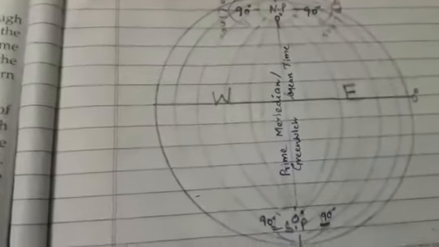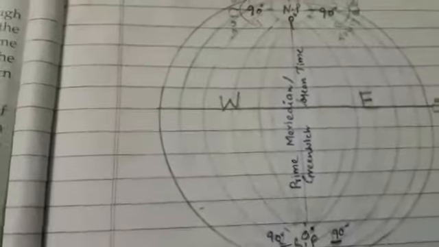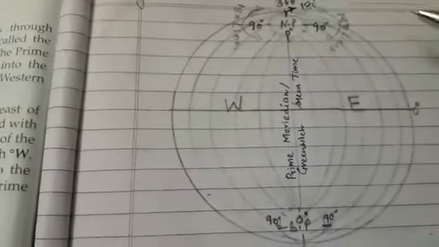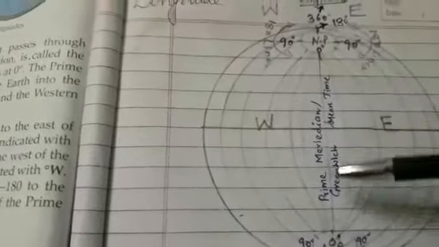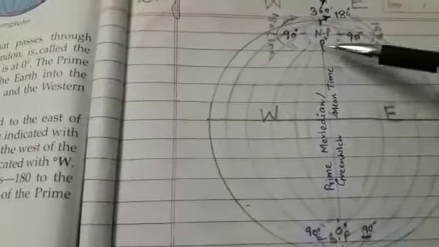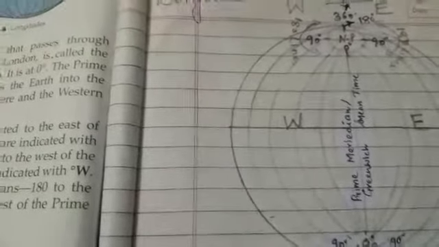But there is one world time also. So the world time is calculated from this prime meridian, that is 0 degree, which crosses Greenwich City in London.